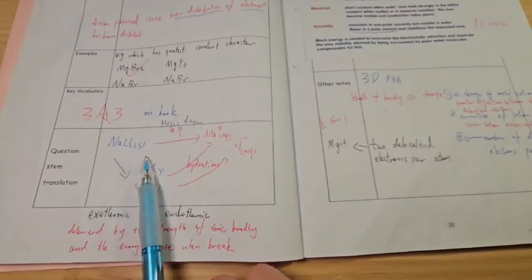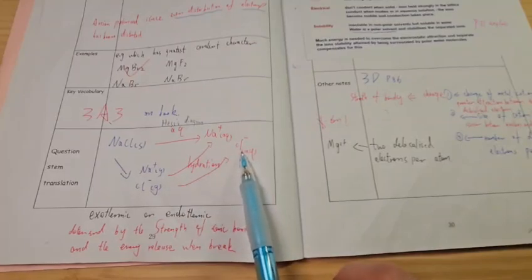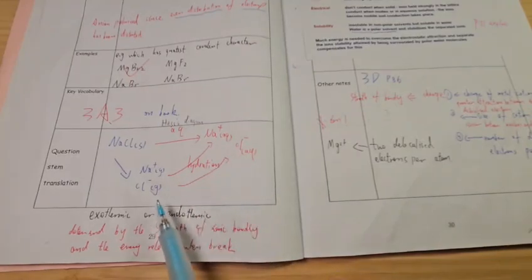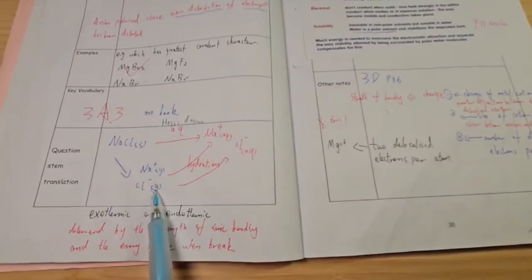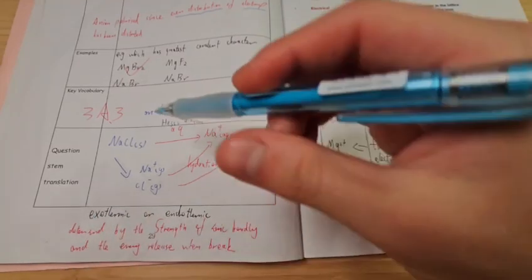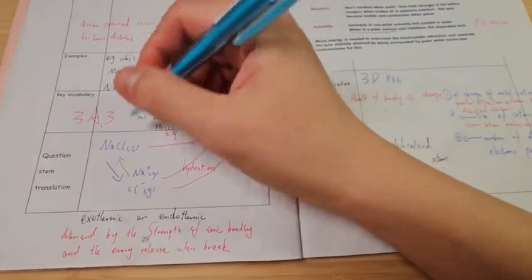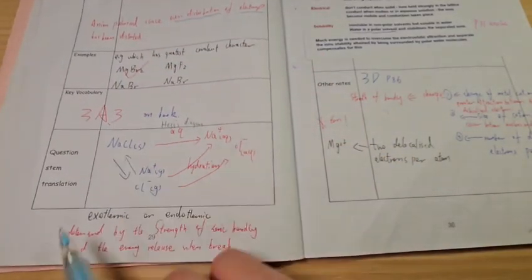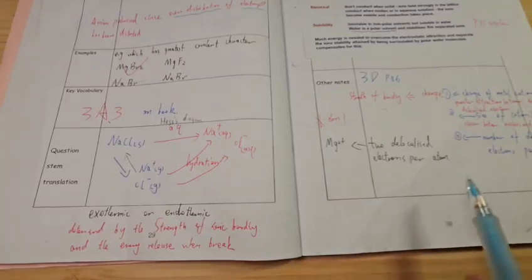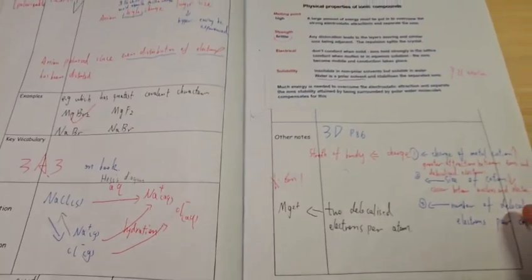So for the sodium solid to become the sodium ion and chlorine ion, we need to add energy. But if it's just like this, they'll all be gas. But if we use the lattice energy, this arrow will be reversed, because the lattice energy is the energy when ions form an ionic compound. Okay, exothermic or endothermic is determined by the strength of ionic bonding and the energy released when bonds break. Exothermic is the energy released, and endothermic is energy intake. You have to learn it in IGCSE.